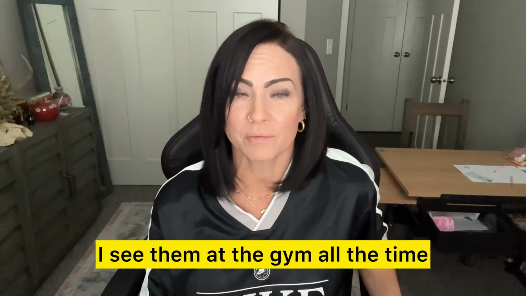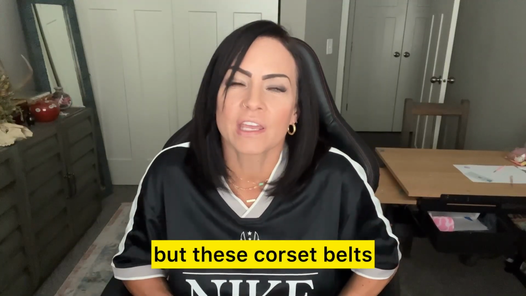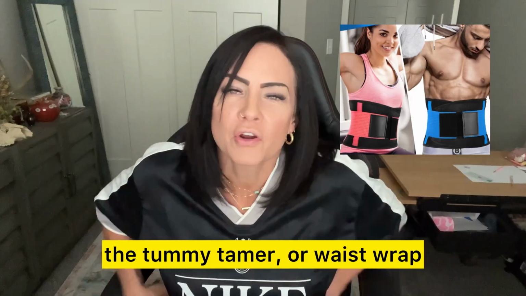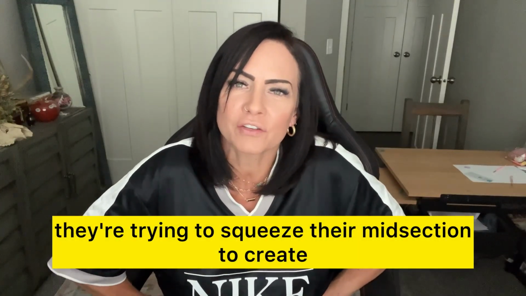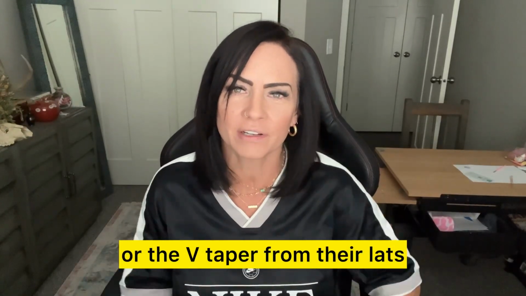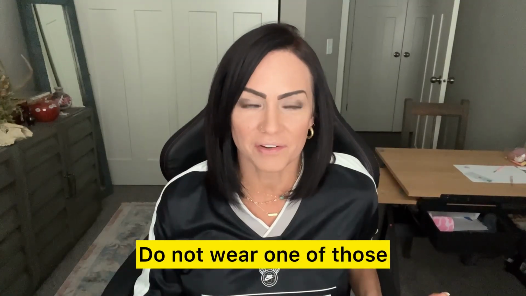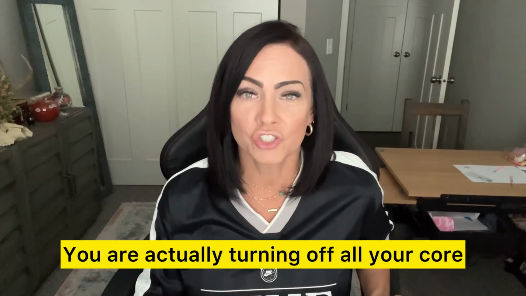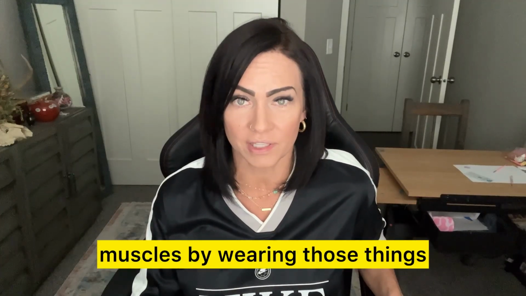So have you seen these people, guys and girls? I see them at the gym all the time, and they're wearing these, not the weightlifting belts, but these corset belts, the tummy tamer or waist wrap. Like they're trying to squeeze their midsection to create that nice S curve or the V taper from their lats. Well, don't do this. Do not wear one of those. You are actually turning off all your core muscles by wearing those things.